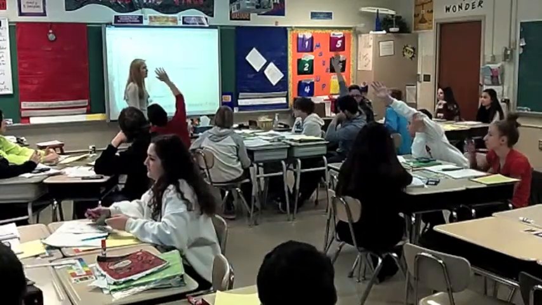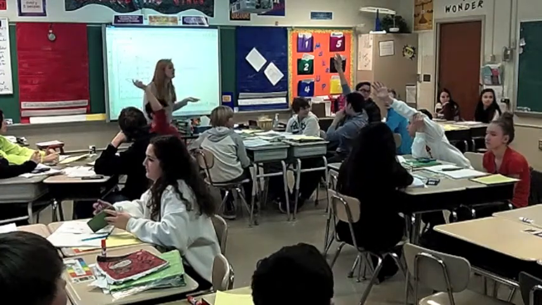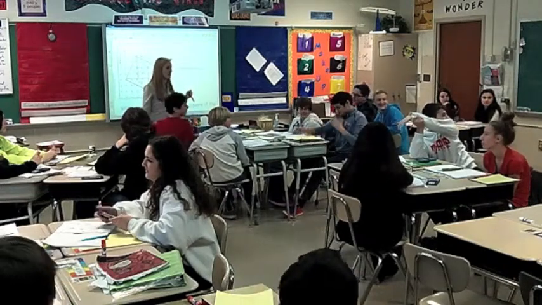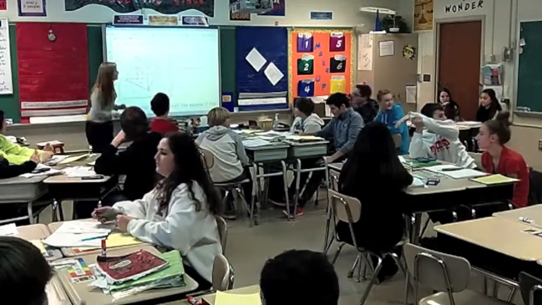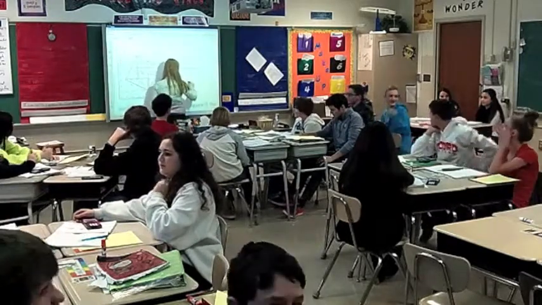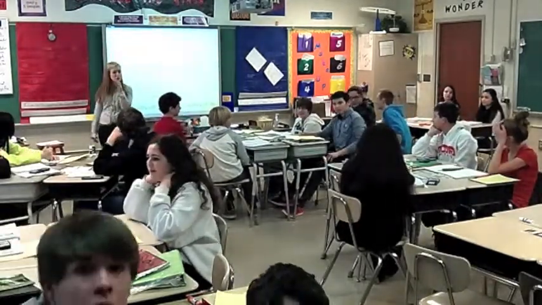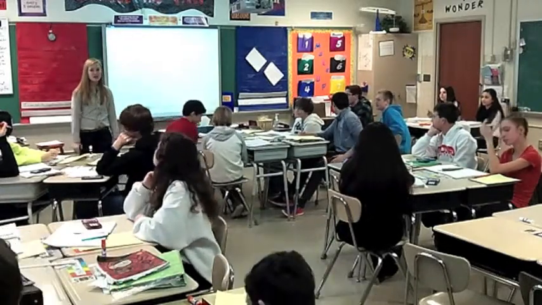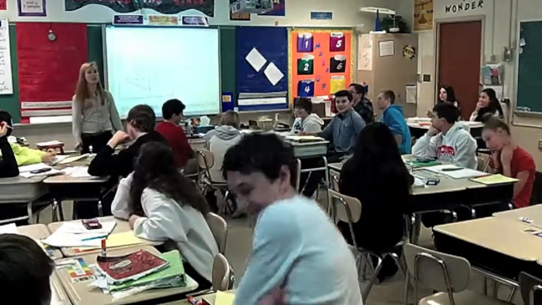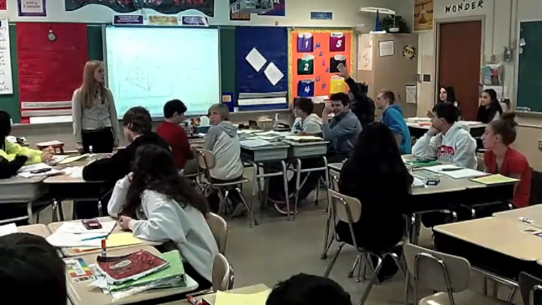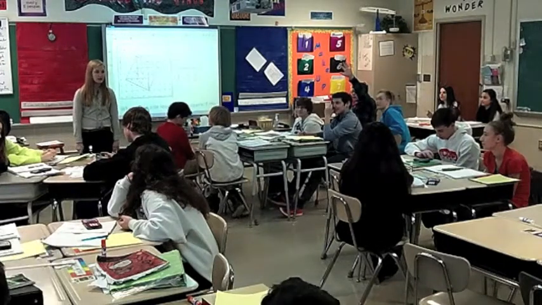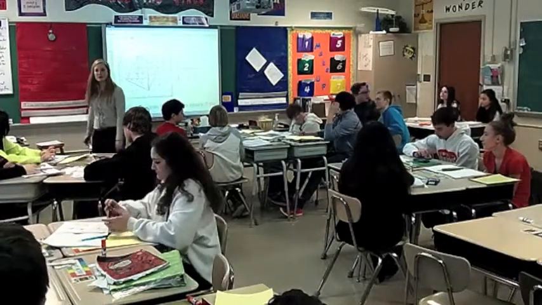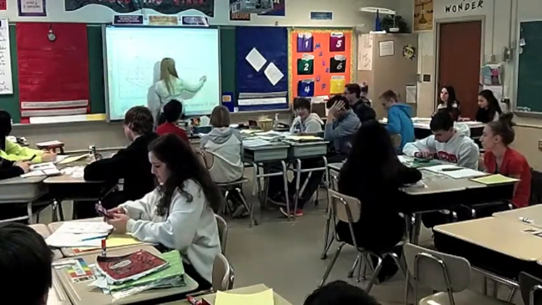I haven't heard from anybody from table 4 in a while. What's the total area? Anybody? 20, I heard 20. If the area is 20, I gotta figure out what a side length is. If I know the area of my square is 20, how do I figure out my side length? Find the square root of 20. So, does anybody know the square root of 20 off the top of their head?